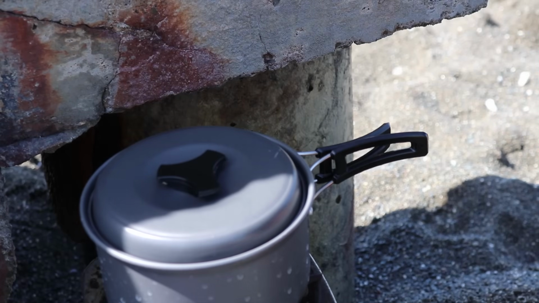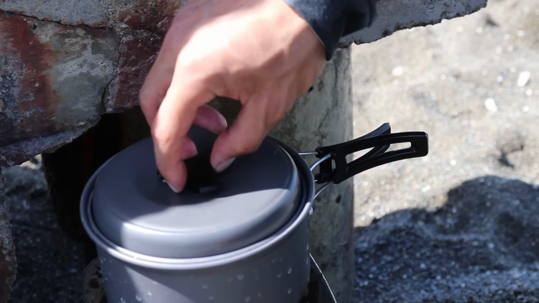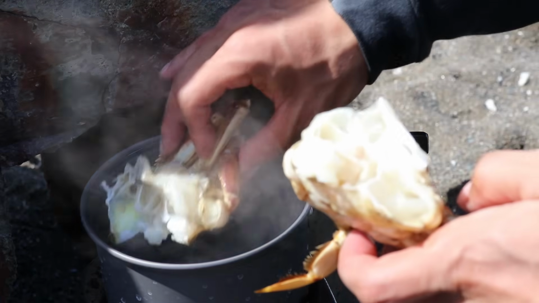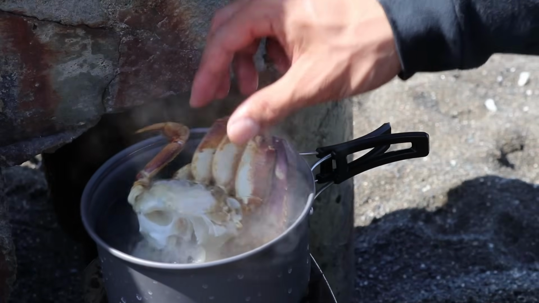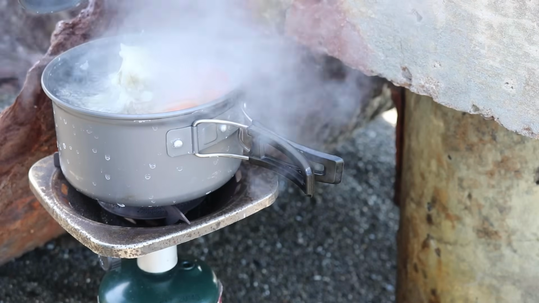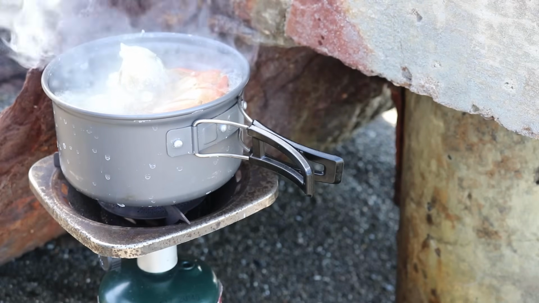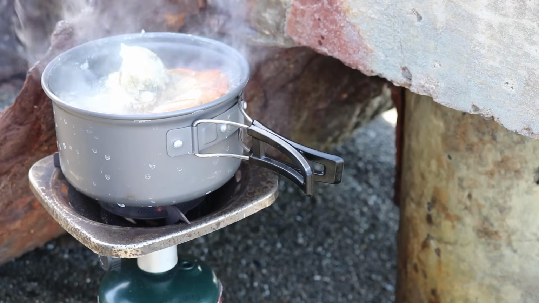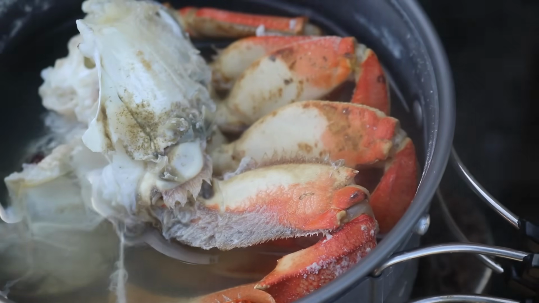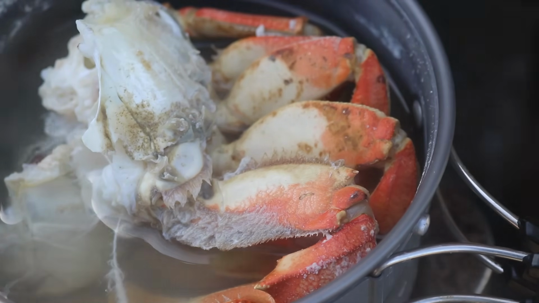So the water looks about ready. I see it's steaming. Oh yeah, toss these in here. Might be about done. Slide crab. Ooh, look at that. That's what you call Dungeness crab right there. Fresh.